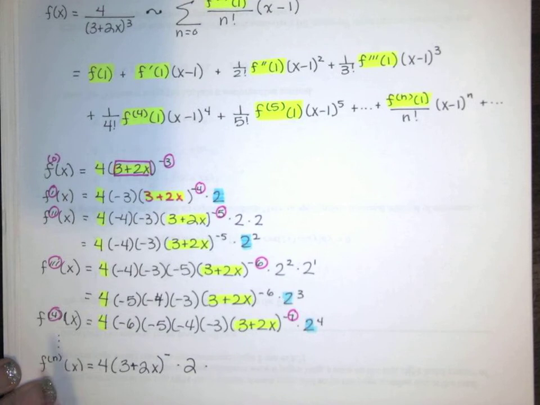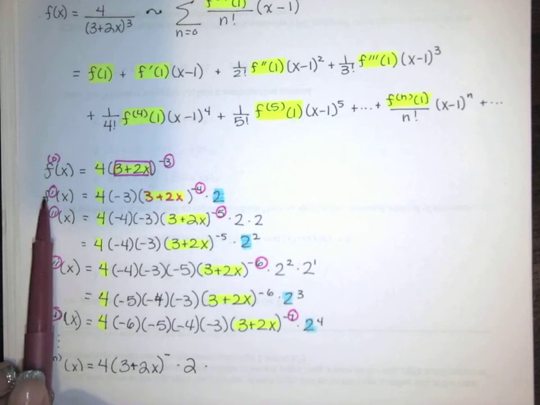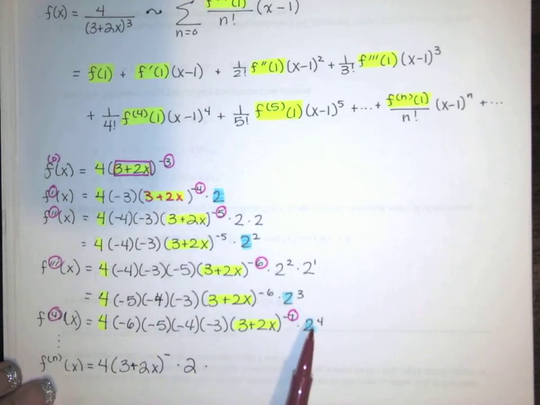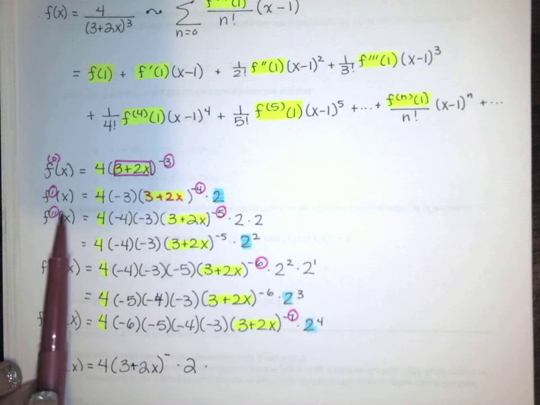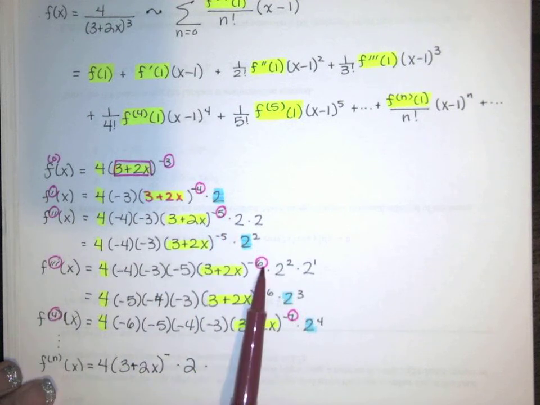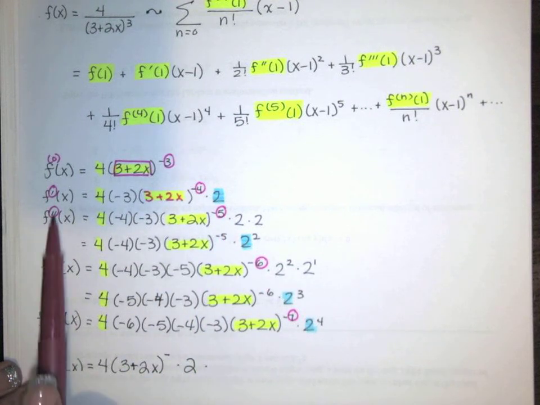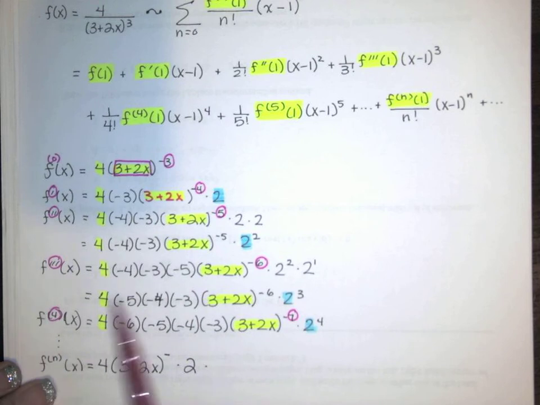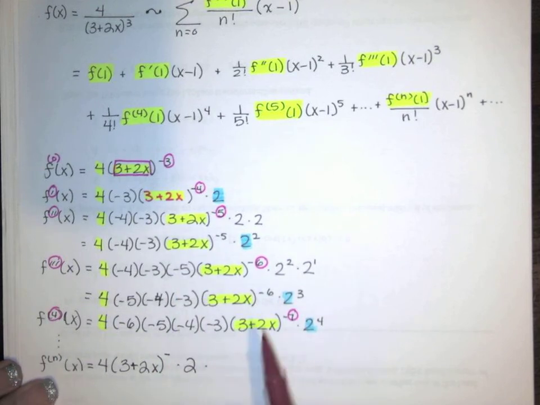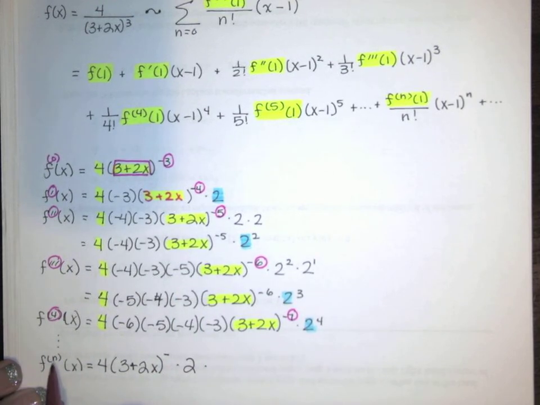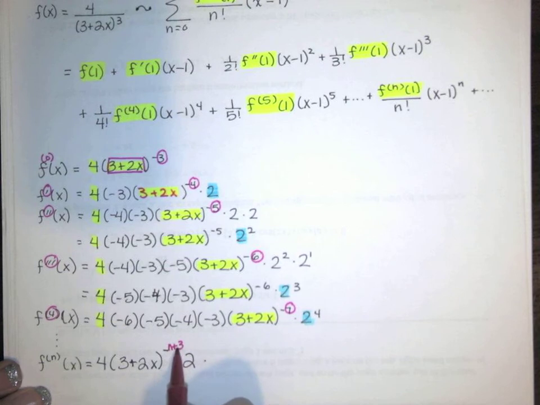Say, okay, well, what was that again? Let's look for the pattern. What's the relationship between the order of the derivative and that exponent? Well, if that's a 1, that's a 4. If that's a 2, that's a 5. If that's a 3, that's a 6. So if I add 3 to all of the orders of the derivatives, I get those numbers. So if this is an n, this is going to be n plus 3.